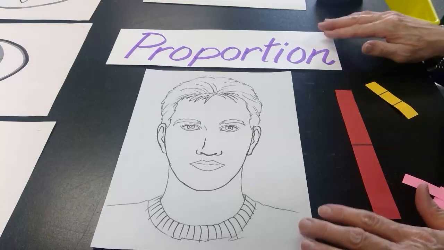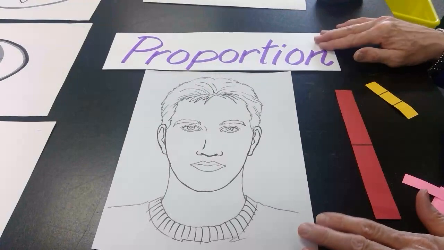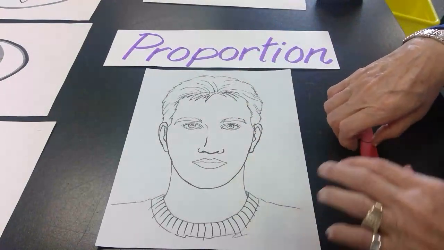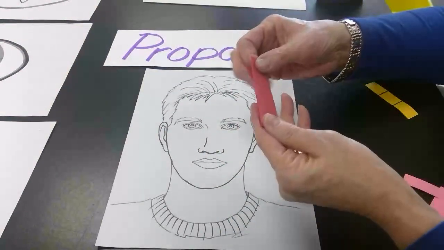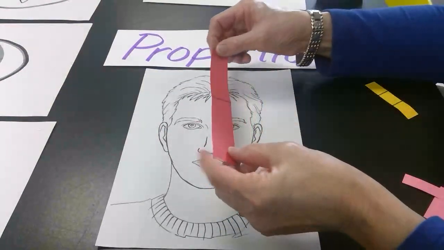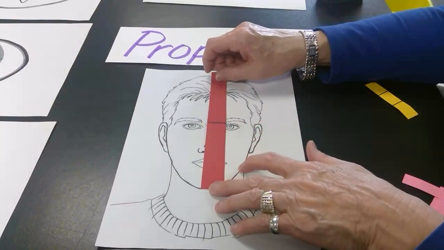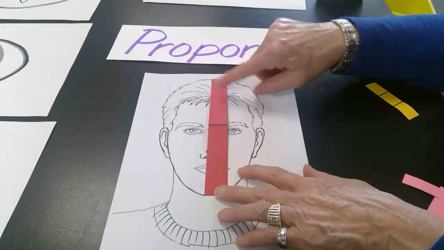Students, today we're going to be learning about proportion. We're going to be looking at the proportion of a face. So if I take this face right here and I take a red piece of construction paper, I fold it in half and mark it. I lay the bottom of the construction paper right down at the bottom of the chin, and this goes all the way to the top of the head.